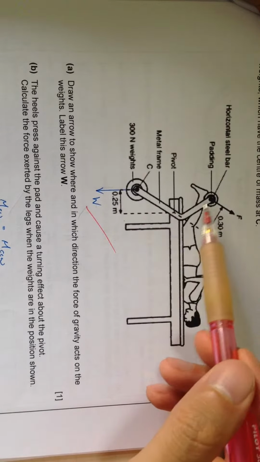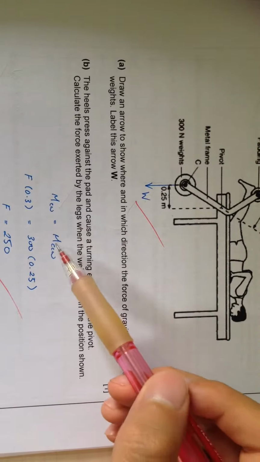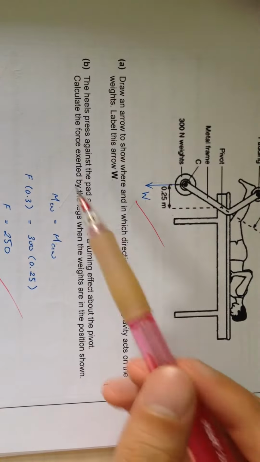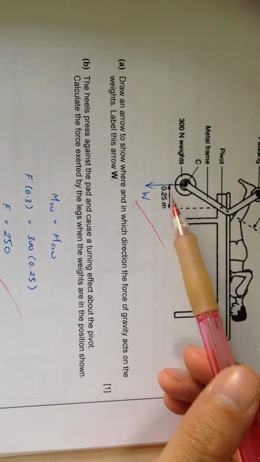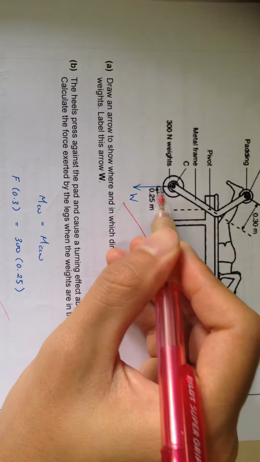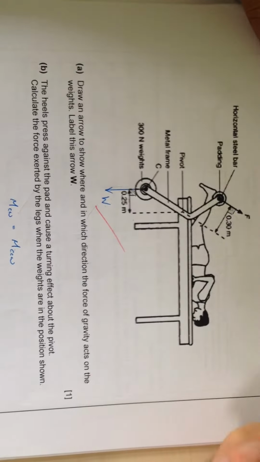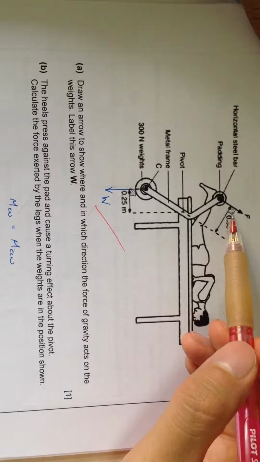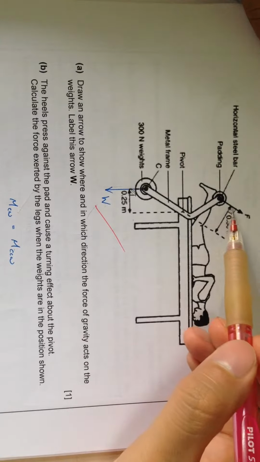So in order for this to be in equilibrium, you need to take the clockwise moment and equate it to the counterclockwise moment. Now remember, the distance has to be the perpendicular distance from the force to the pivot. So you can see they already give you the perpendicular distance here, and here. Now remember, the 90 degree is always from the distance factor to the force factor.